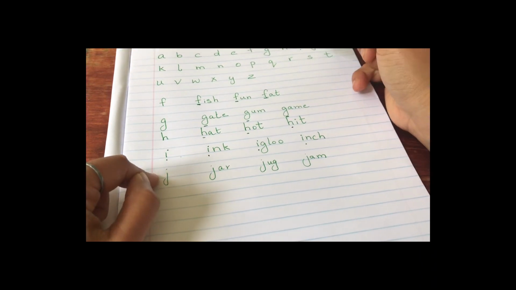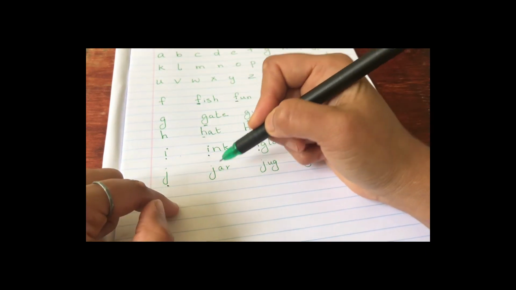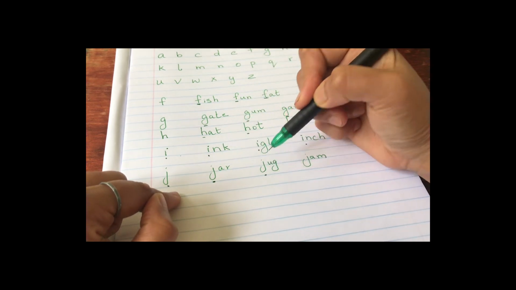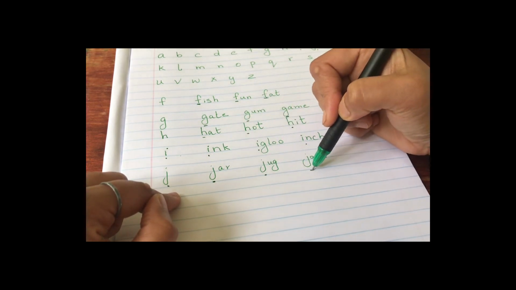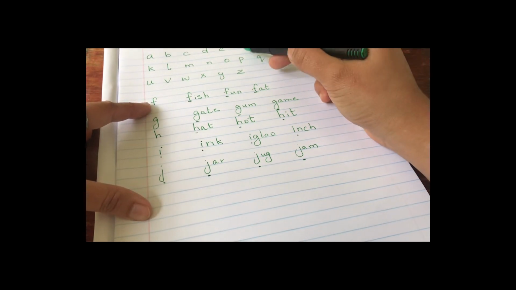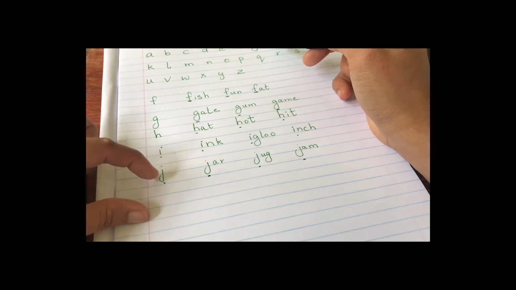The last letter name and sound for today is J. Letter name is J, sound is J. J as in jar, J as in jug, J as in jam. So the next 5 sounds are F, G, H, E and J.